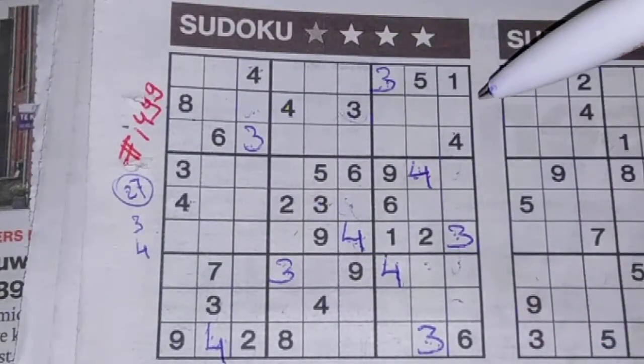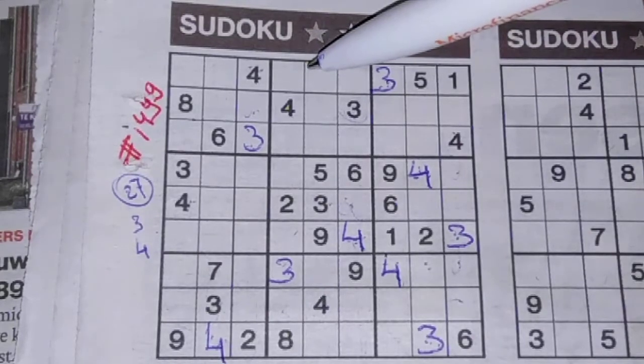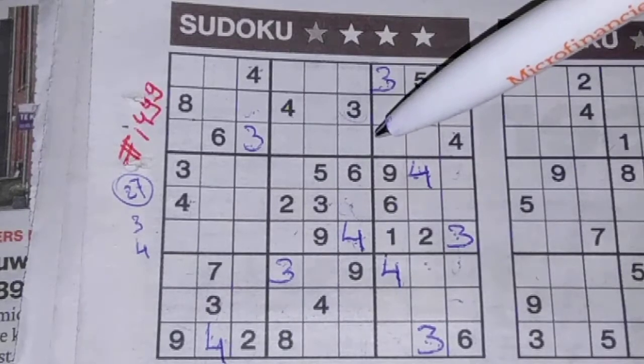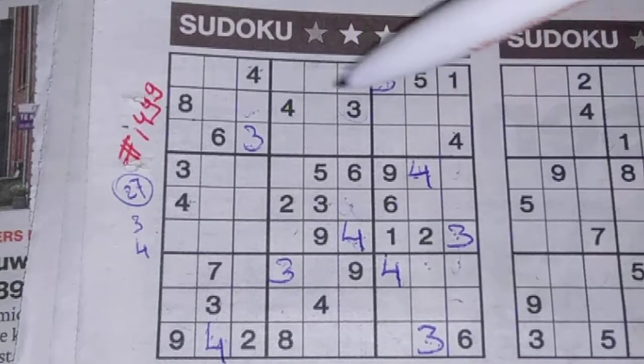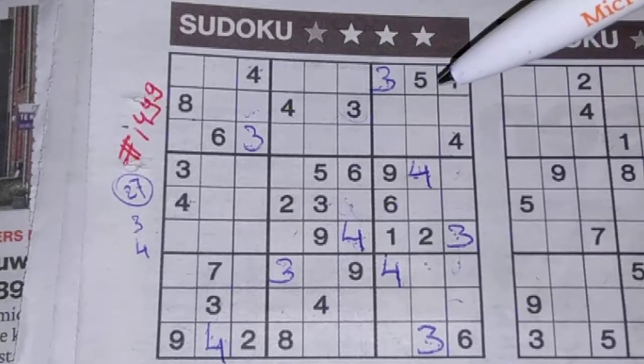How about how about the number? Let me see.